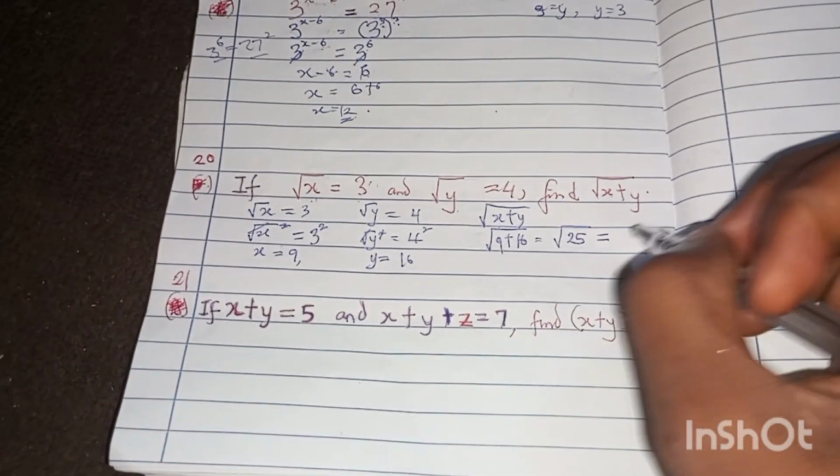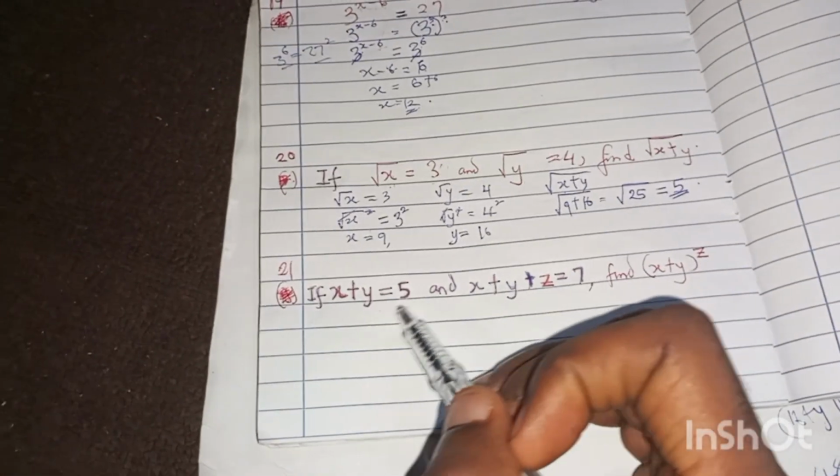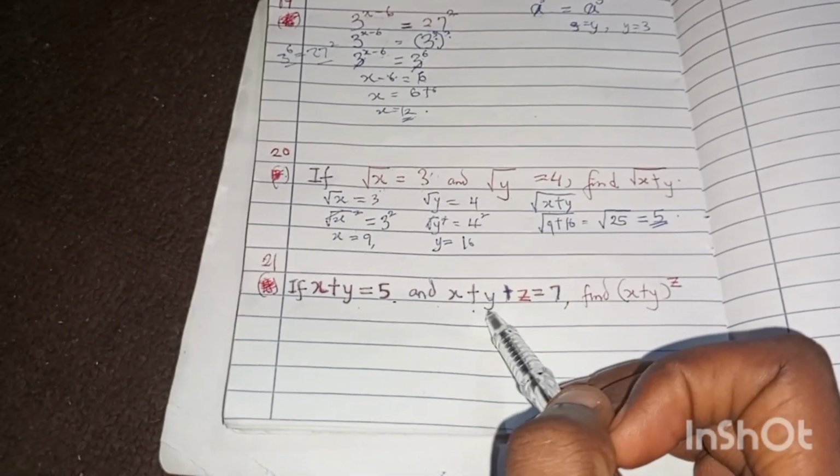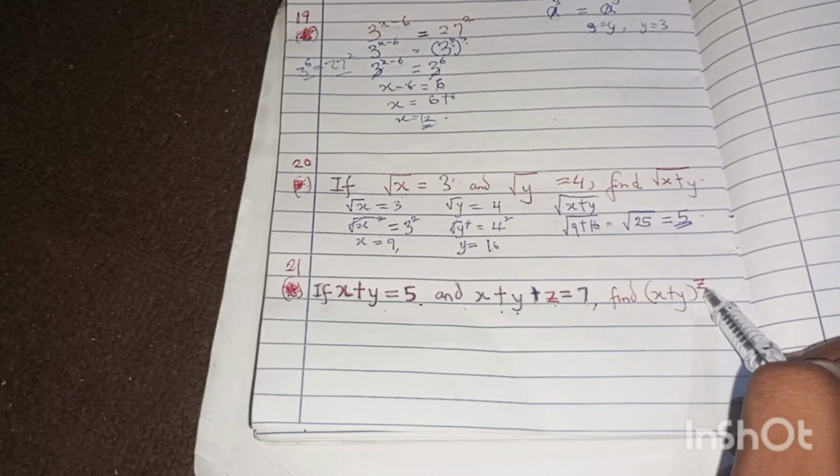And we know that square root of 25 is 5. Simple. All right. Moving on to number 21. If x plus y equals 5 and x plus y plus z equals 7, find (x plus y) all squared, all raised to power z, sorry.